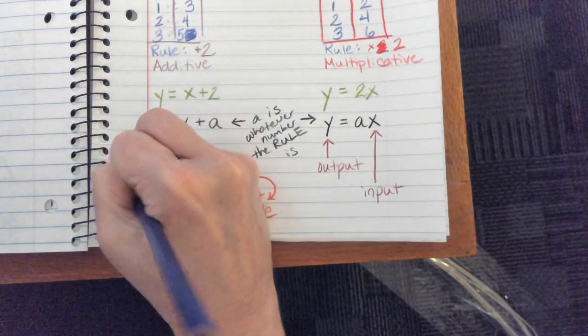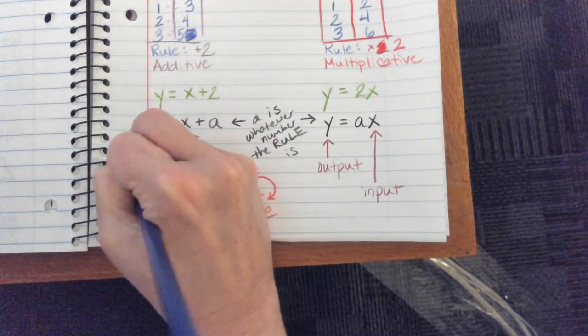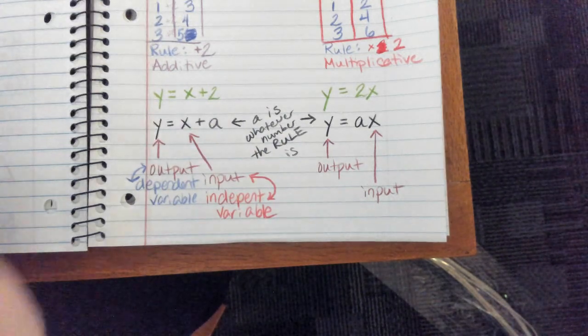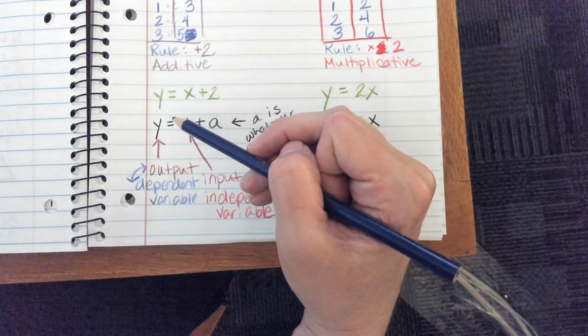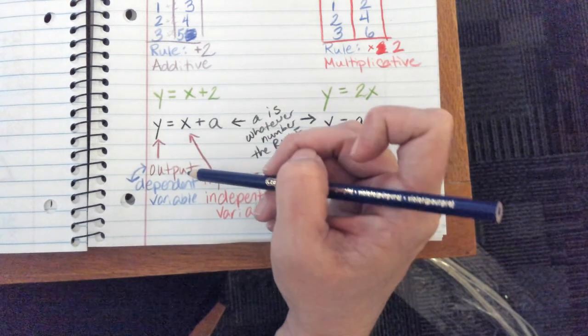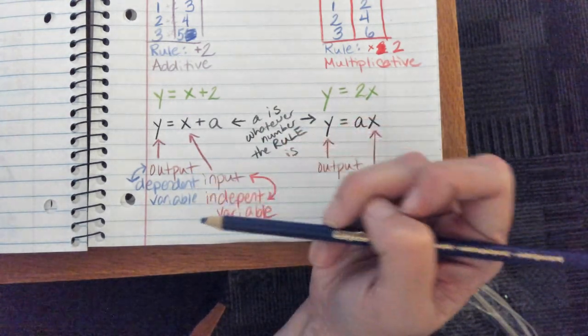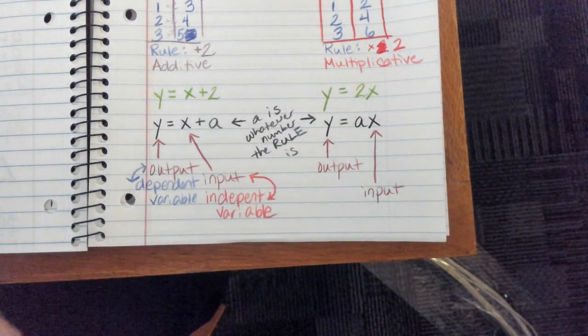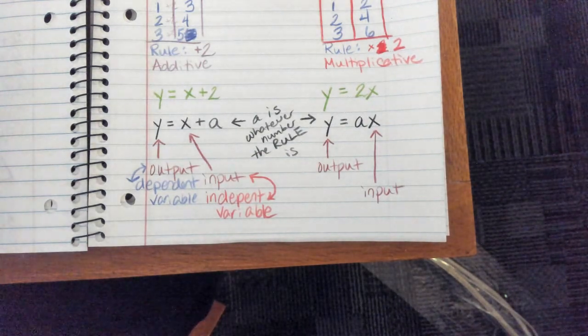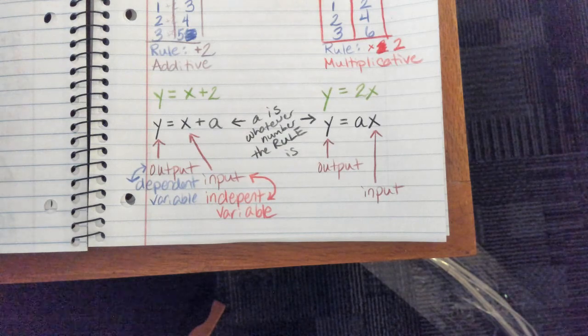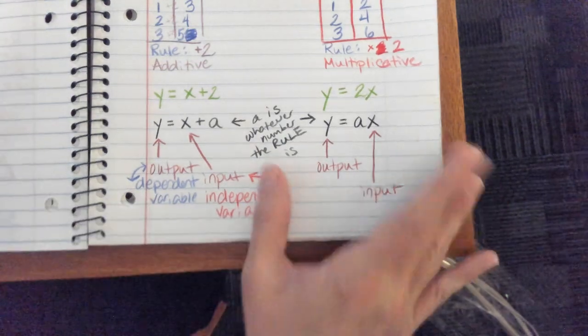Okay, so the words output and dependent variable are the same thing, just getting fancy. It's whatever number I get out. This is the output. This is the dependent variable. Okay, a variable is just a number that changes. You have variables in science, you have variables in lots of things, but it's just a number that changes.